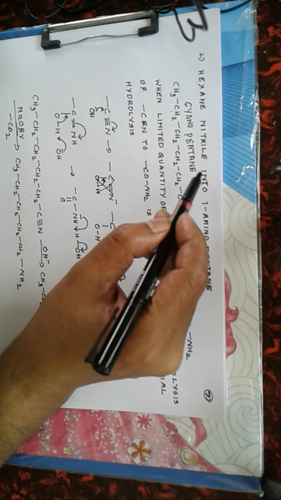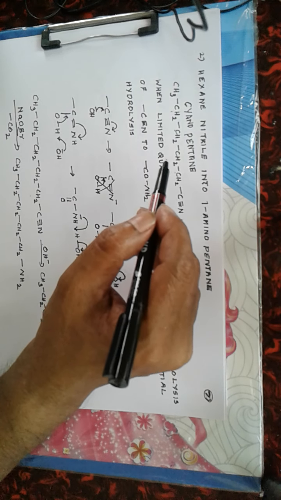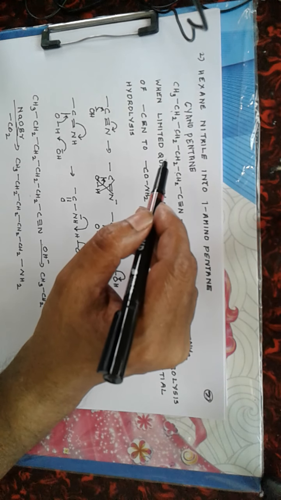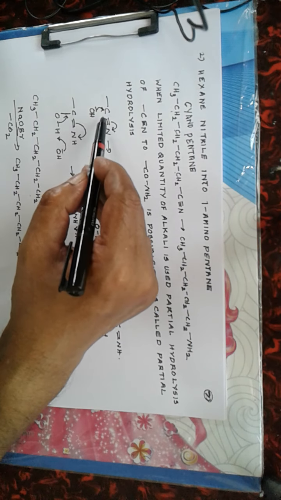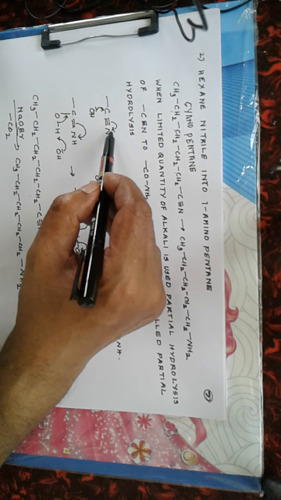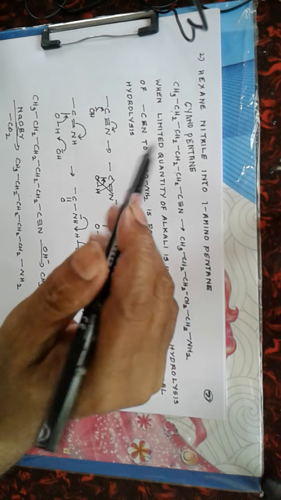Now, first of all, this nitrile is subjected to partial hydrolysis. The cyanide group on hydrolysis first gives the amide group. Let us see how this happens. OH negative attacks this carbon, with simultaneous ionization to N negative.